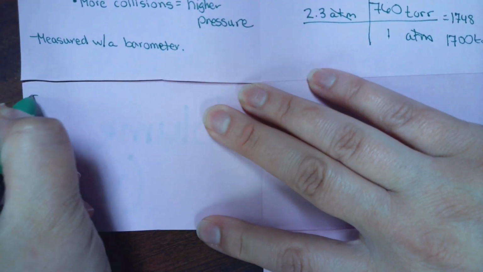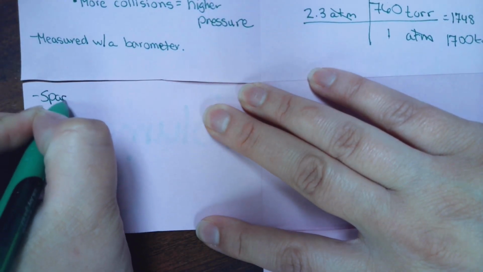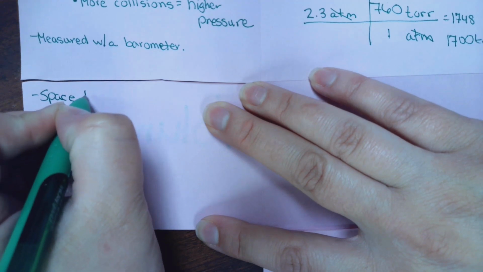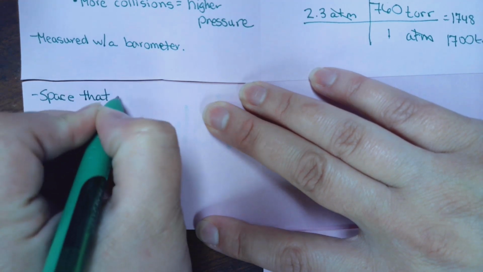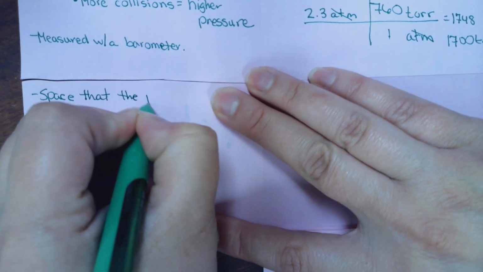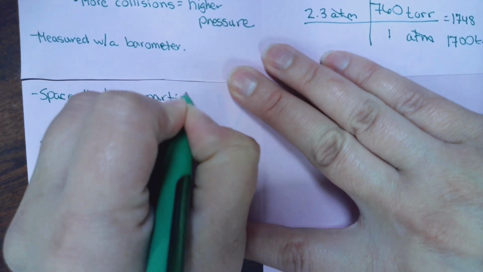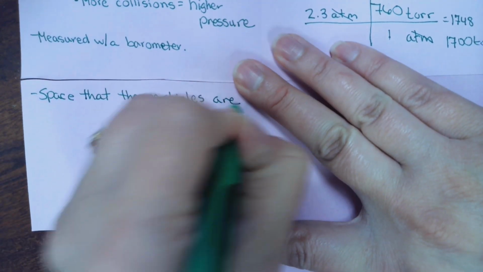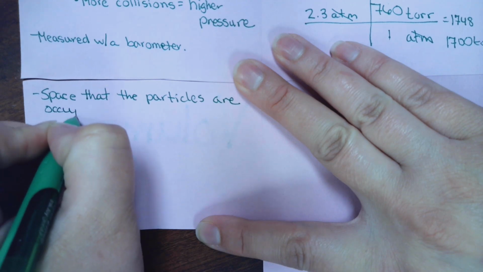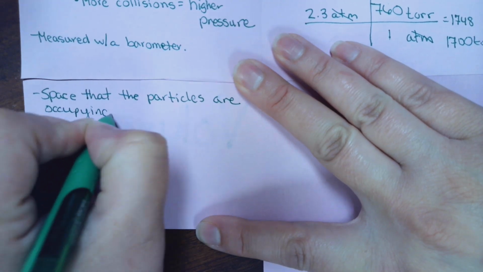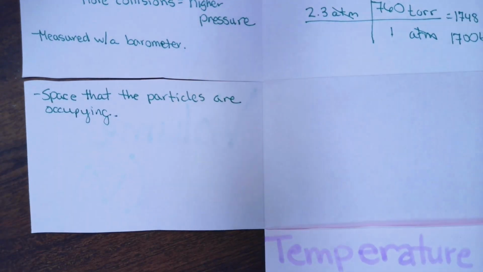The next one is volume. Volume is the space that the particles are occupying. Now remember, the particles themselves are not taking up space, but they are taking up space by moving within a space.